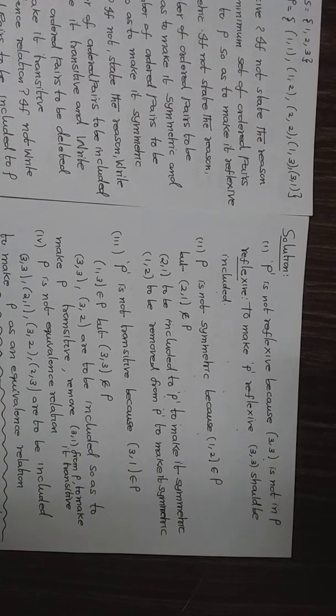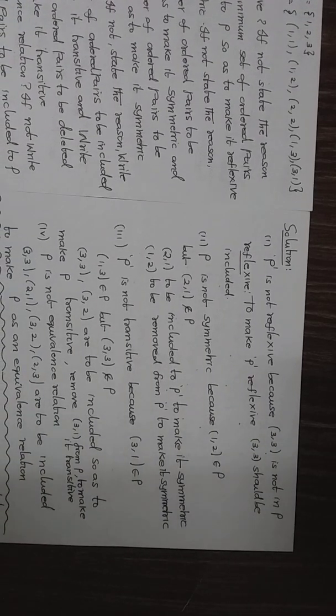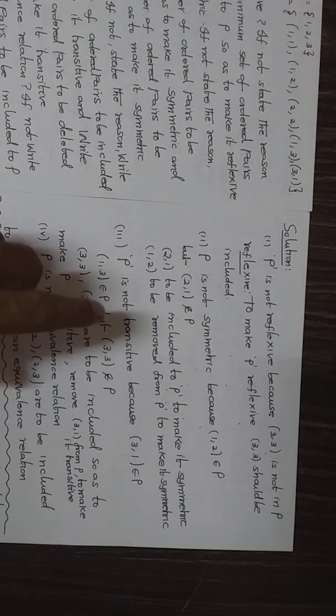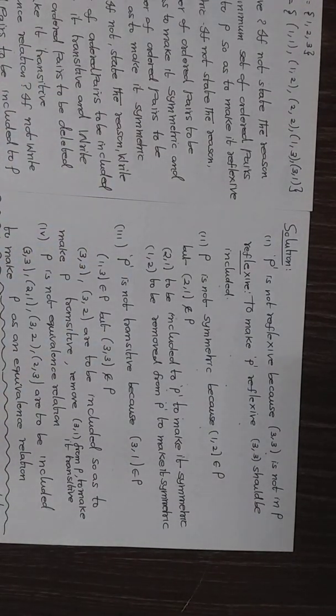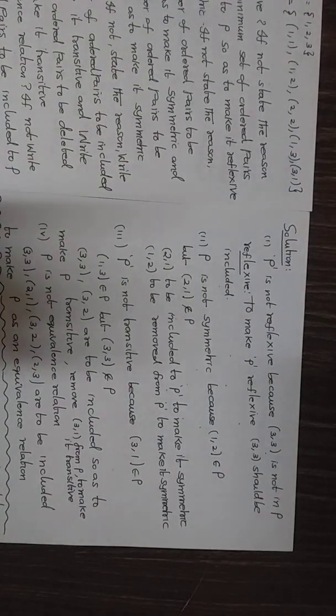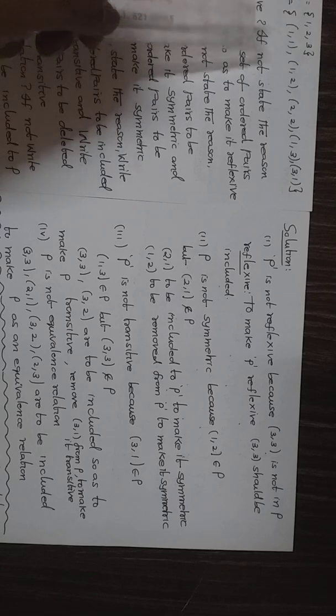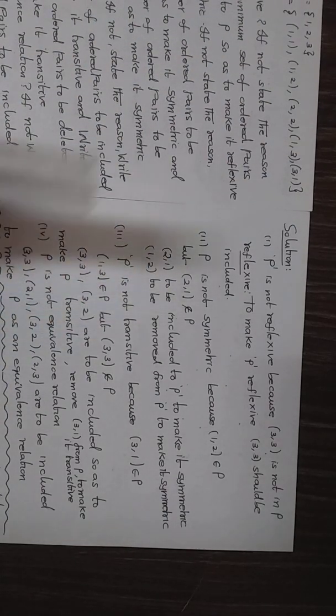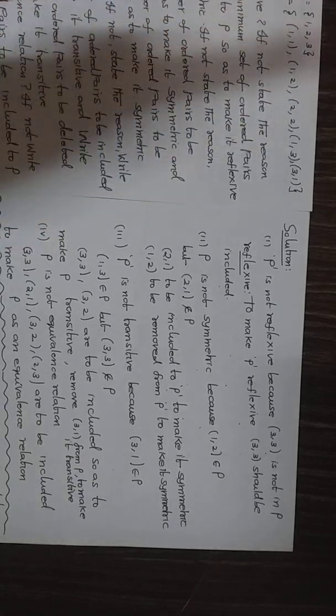Now students, you see the answer for this. See, first one, symmetric means what? You go for the general definition. If (a, b) belongs to R, then (b, a) also should belong to R. So, for example, (1,1). Even if you change the order, (1,1) only will come. So by nature it is symmetric. Similarly, (2,2), by nature it is symmetric.